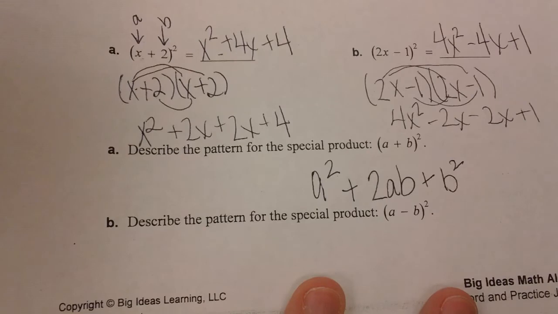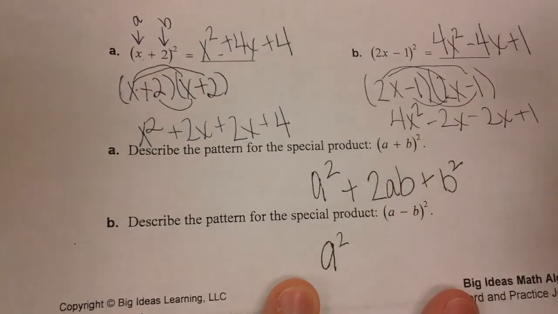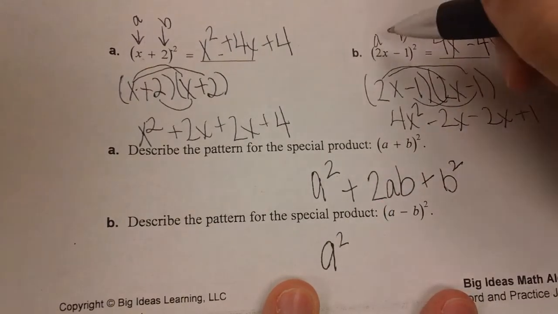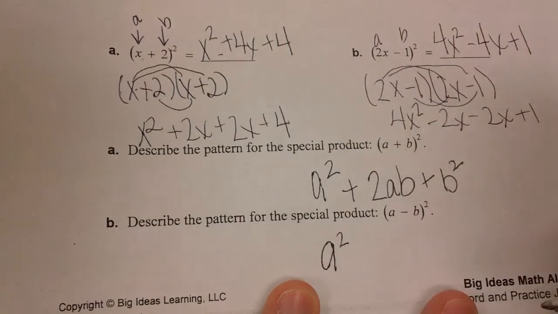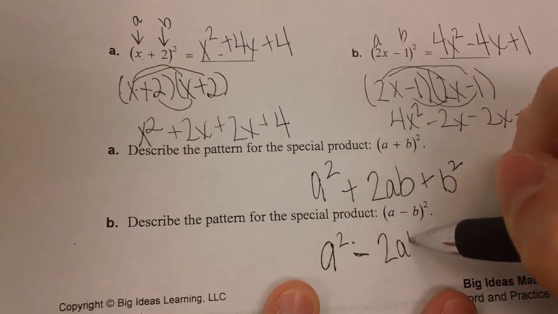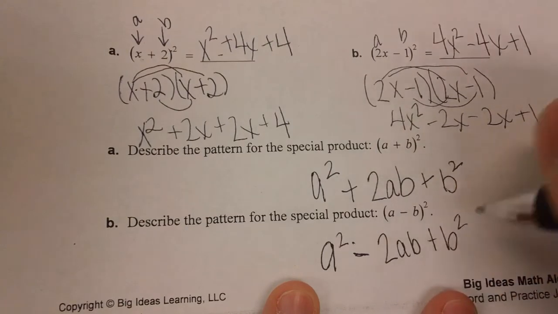And the special product for a minus b squared is again a squared and then minus 2 times a times b plus b squared.